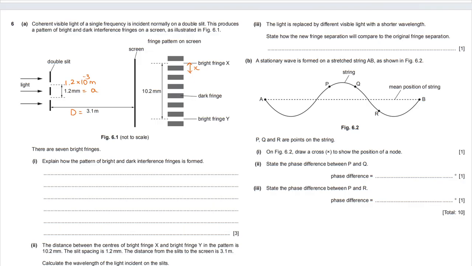How many x's are there in 10.2 millimeter? 1, 2, 3, 4, 5, 6. So we have 6. So x will be 10.2 millimeter divided by 6. So what do we get?